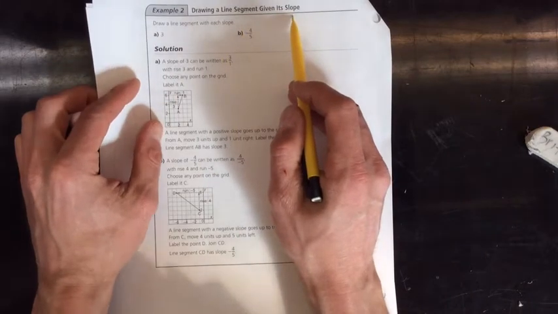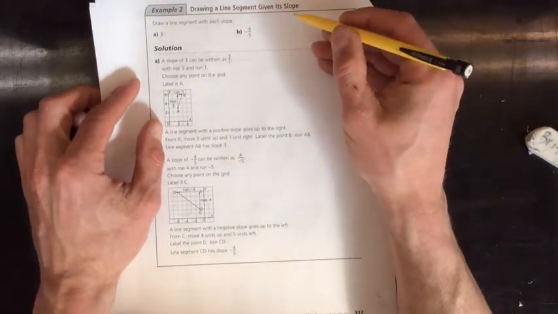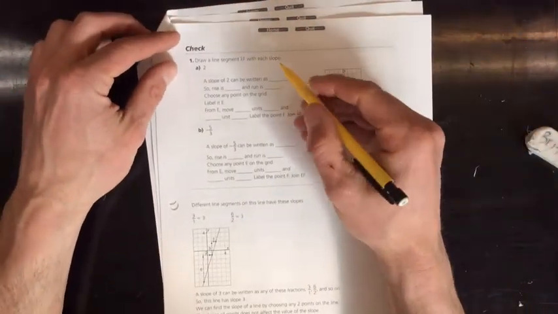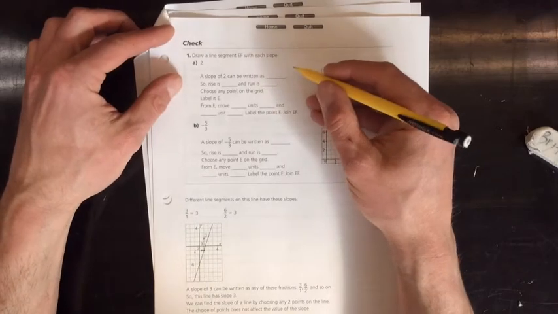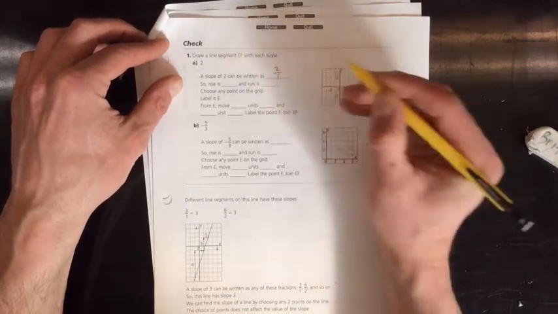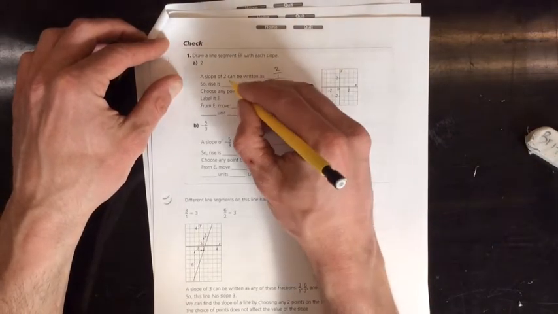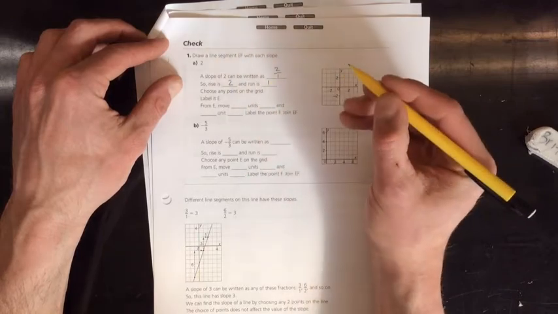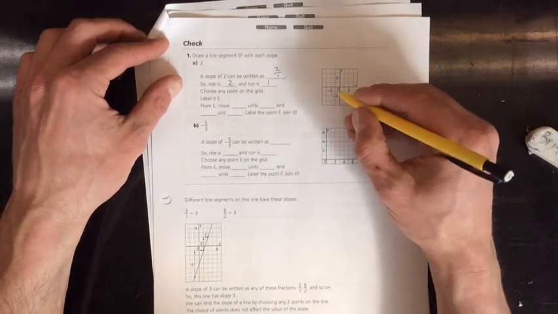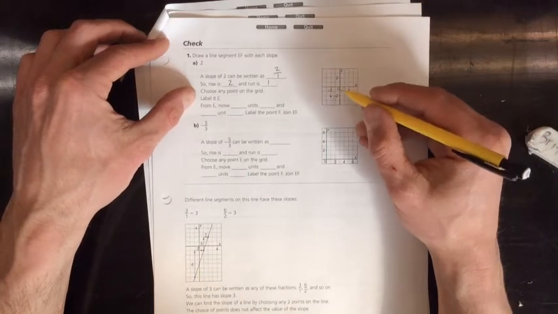Next, we're going to be drawing a line given a line segment, or draw a line segment given its slope. And here, we want to draw a line segment EF with each slope. So a slope of 2 can be written as 2 over 1. So the rise is on top, remember, rise over run, it's 2, and the run is 1. So we choose any point on the grid. I'm going to say -2, -2. Label it E.